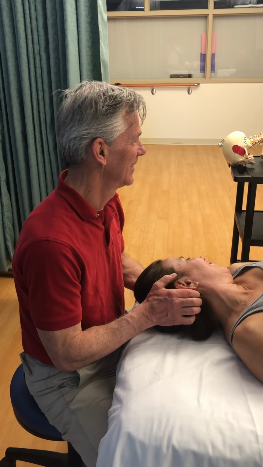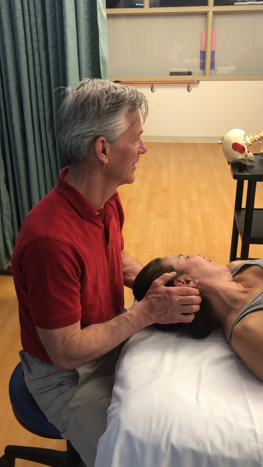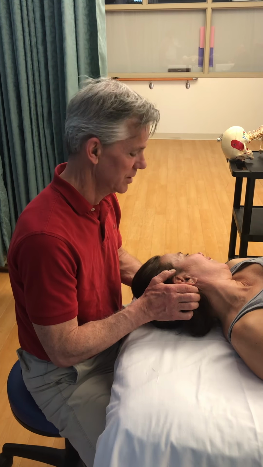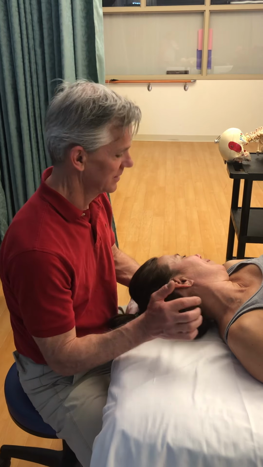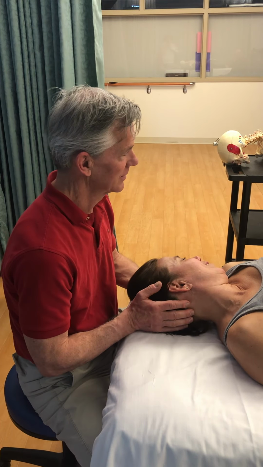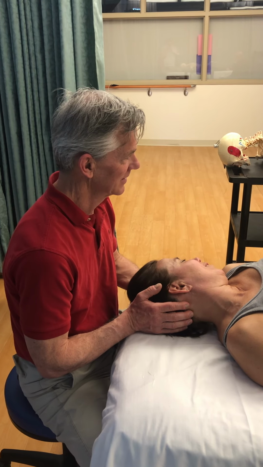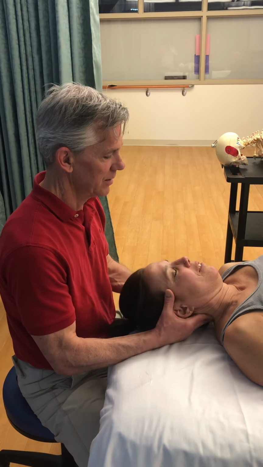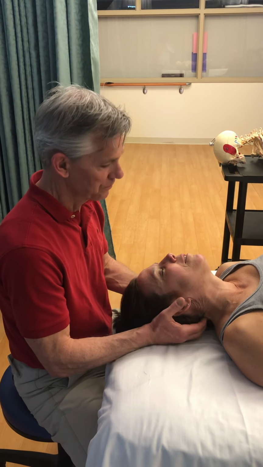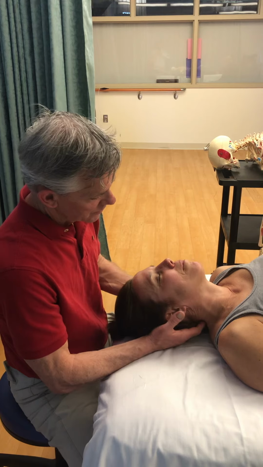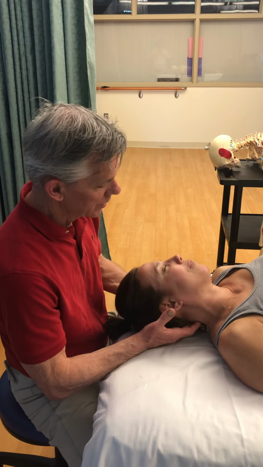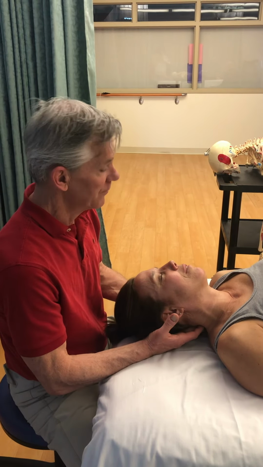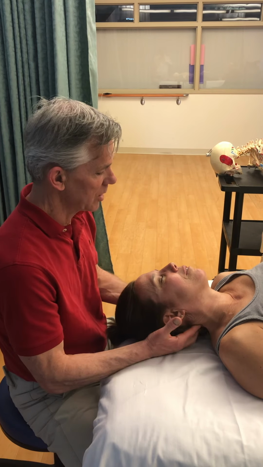Do you want to look at the cervical lamina groove as well, or go to the next? Sure. Okay. Scoop the head with one hand, and with your other hand, locate the cervical transverse processes. So we're going to let the head drop back. You let your head relax. You let me control it. Now I'm palpating the cervical spinous processes.